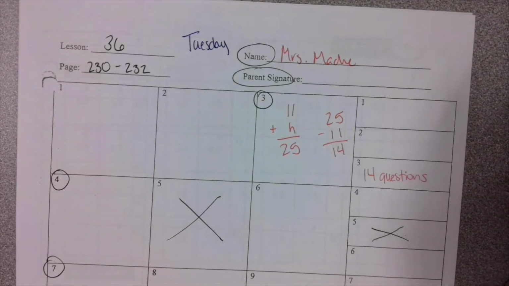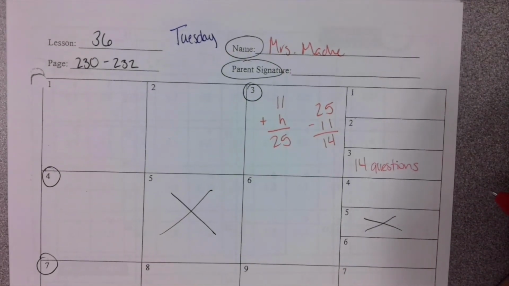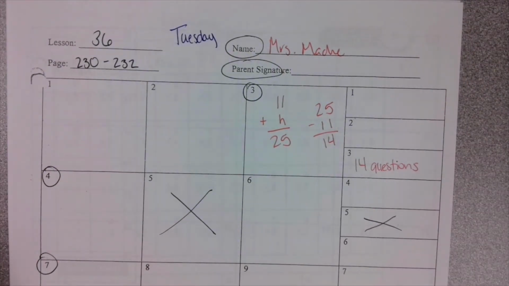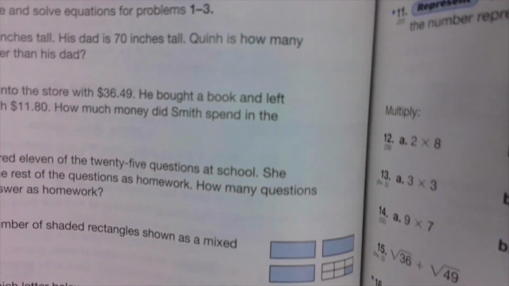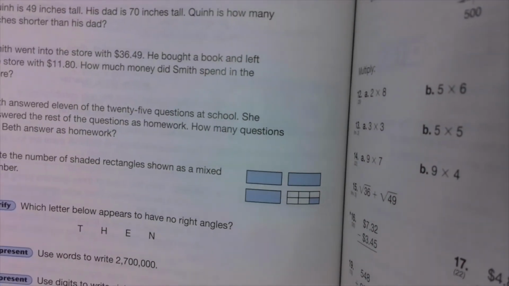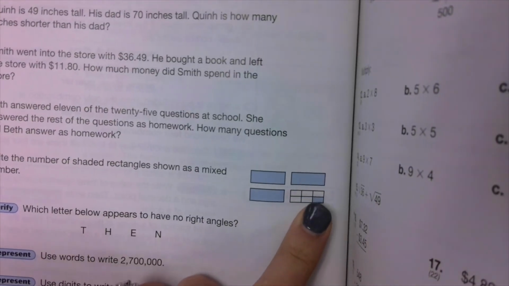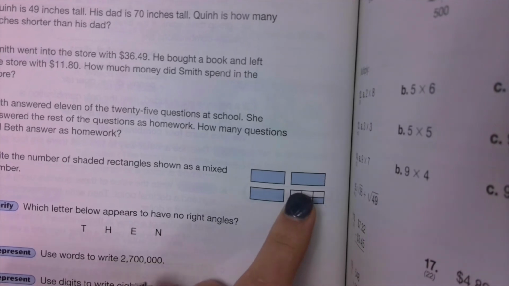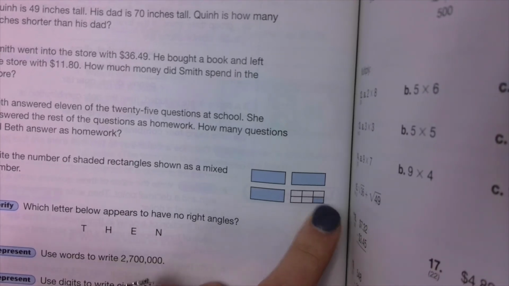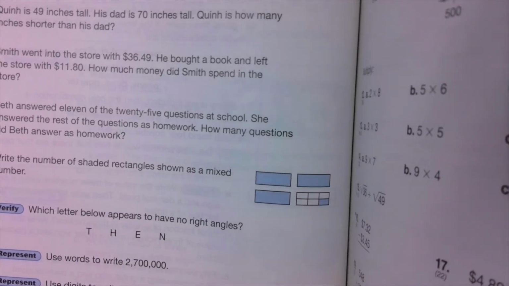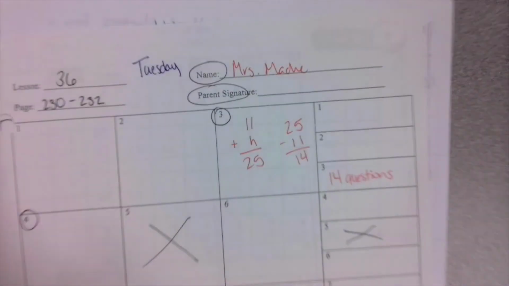Number 4. Write the number of shaded rectangles shown as a mixed number. Well, here you can see there are 3 completely shaded in. 1, 2, 3. So that's our whole number. Then for our fraction, let's look at, we have 1 shaded, and there's 1, 2, 3, 4, 5, 6 total. So 3 and 1 6th.